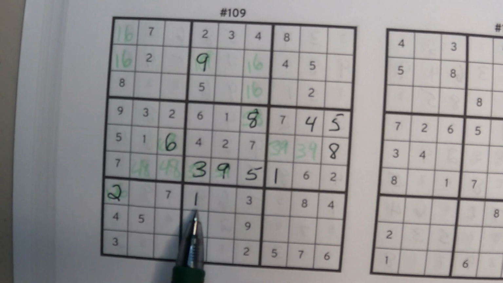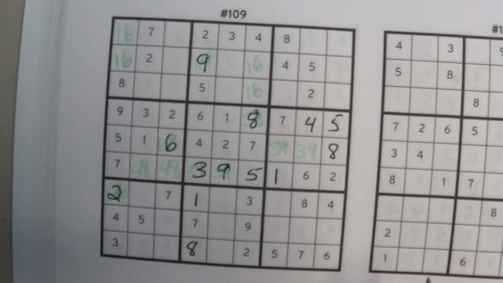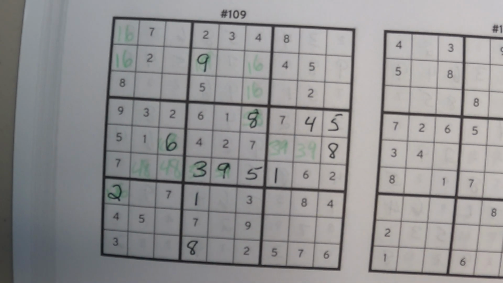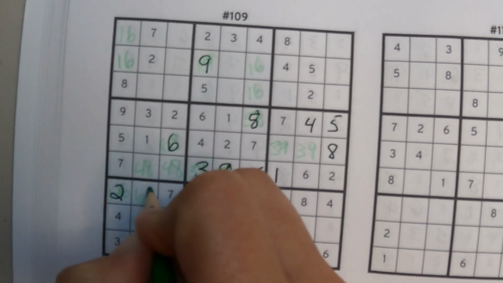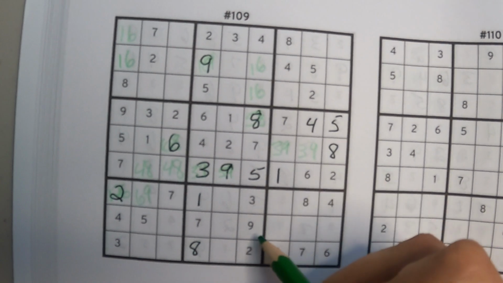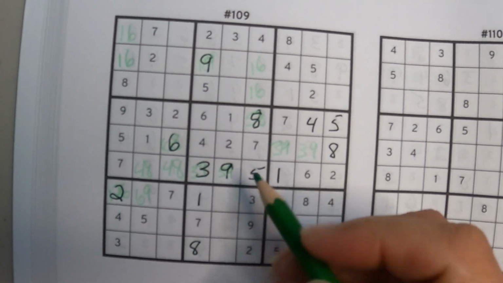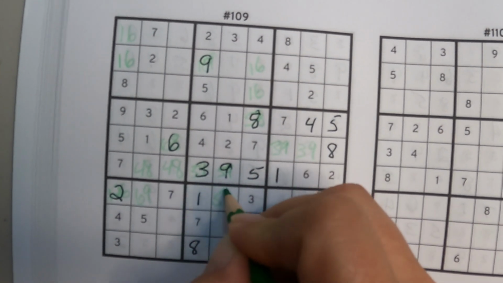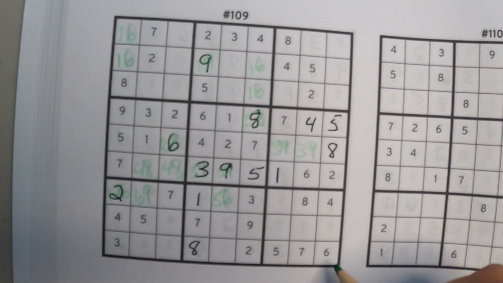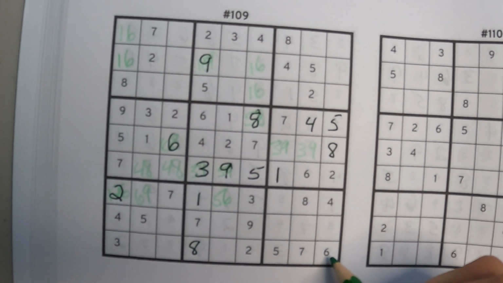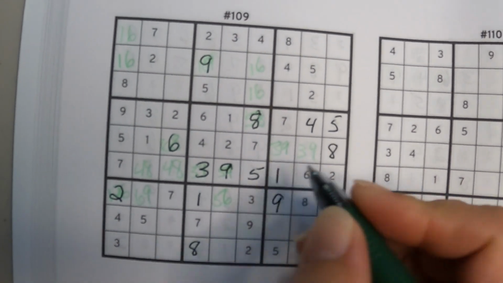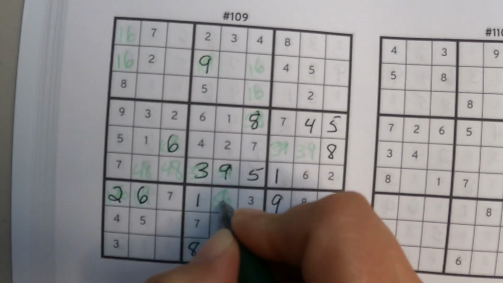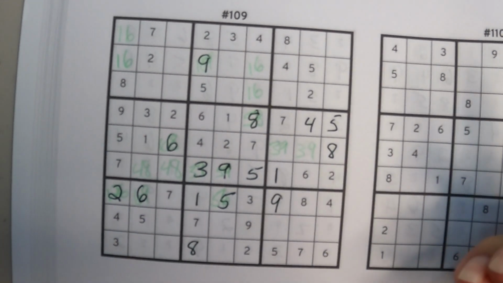If we look at this row, we've got 1, 2, 3, 4. We're missing 5, 6, and 9. We've got the 5 here, so 6, 9, and 9 here. So 5, 6, a 6 here, and a 5 here. So that makes this our 9. So then this is our 6 and our 5.